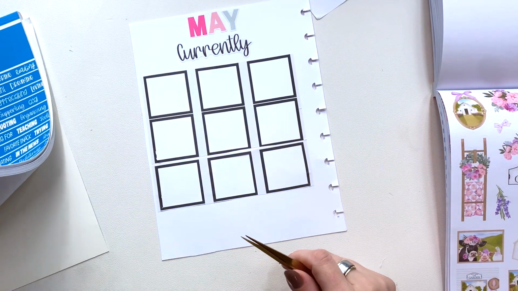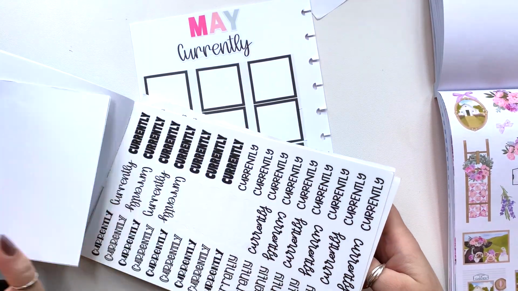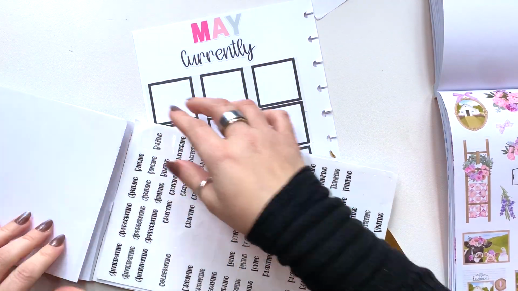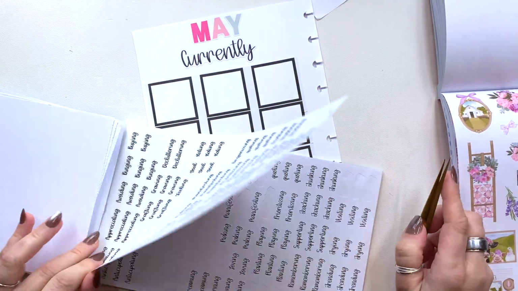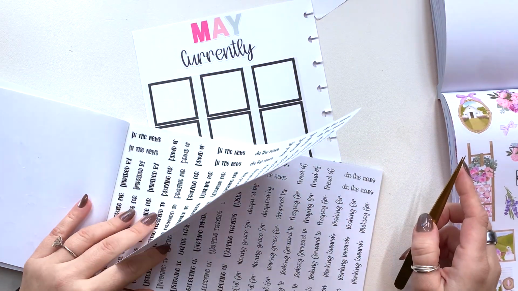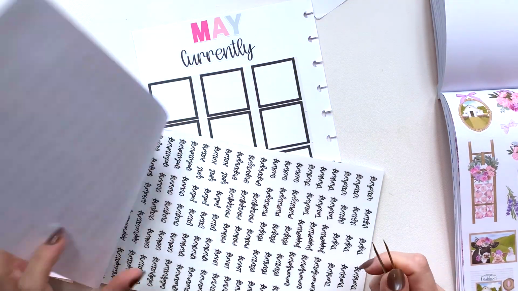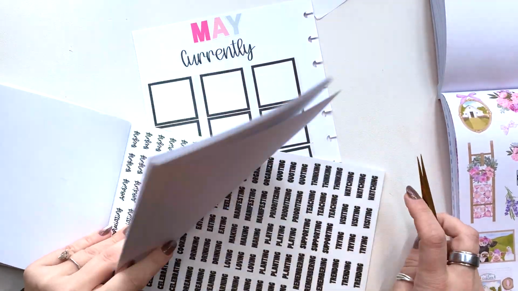So I use the same book. It is the currently book from Mojo Jojo Plans. I love it. I use the same prompts over and over and over again, as you guys see. So I kind of want to use a different font maybe. So let's see what I want to use.